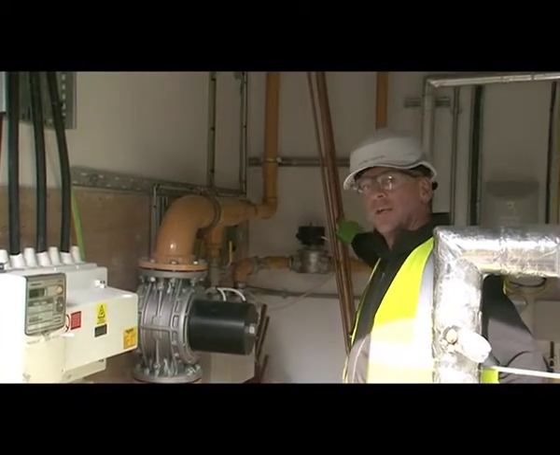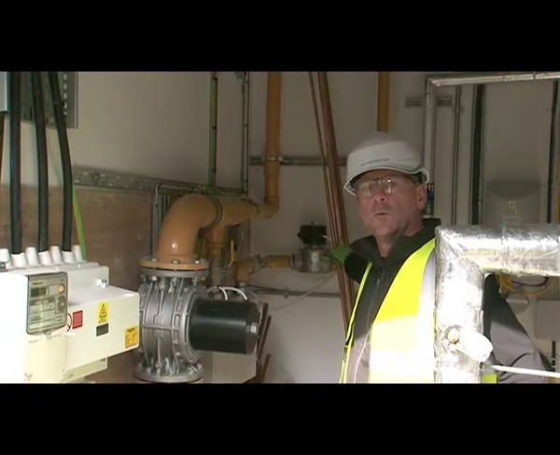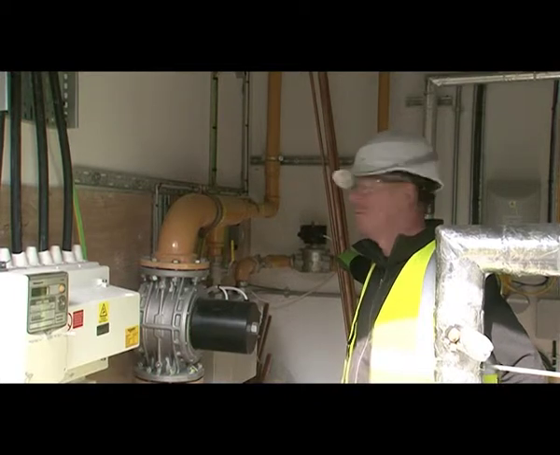At the back in the corner is the kitchen gas valve, which feeds gas to the kitchen, and that is the one that's controlled from the kitchen gas unit.